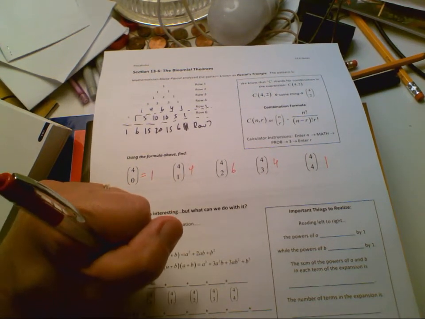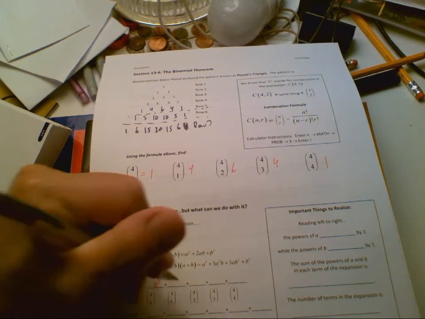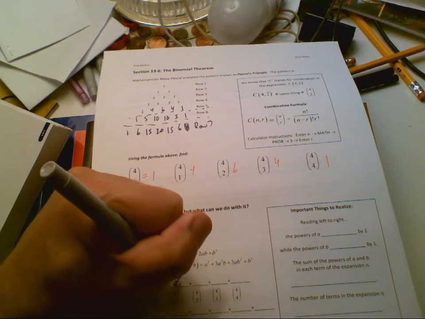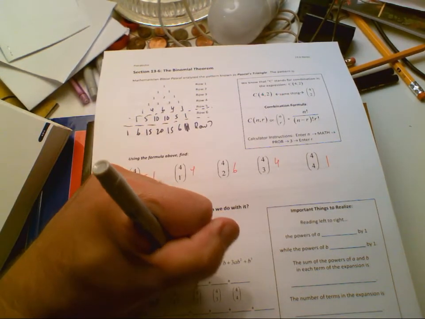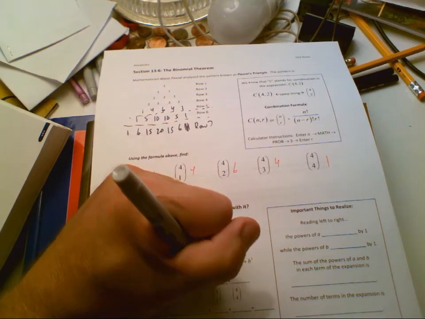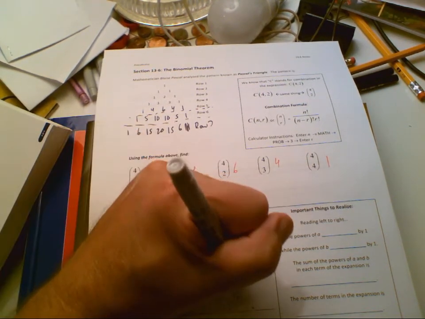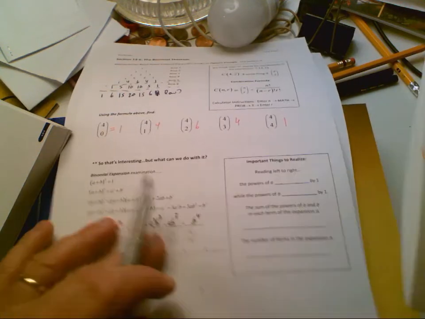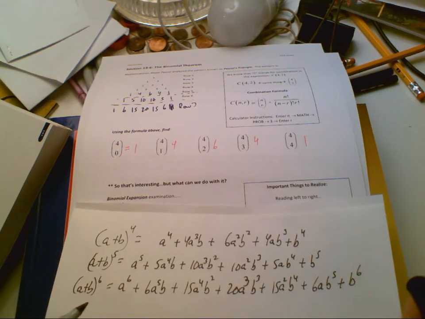You'll notice I have a to the fourth, a cubed b, a squared b squared, a b cubed, b to the fourth. And then what do I also notice? That's what the structure looks like.